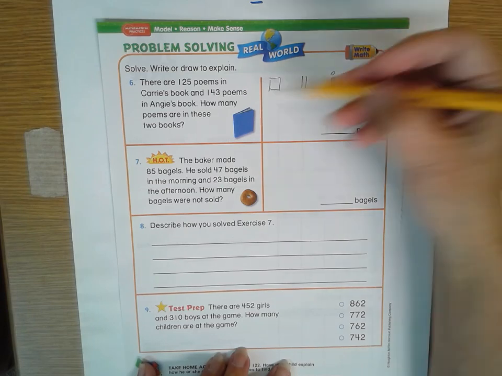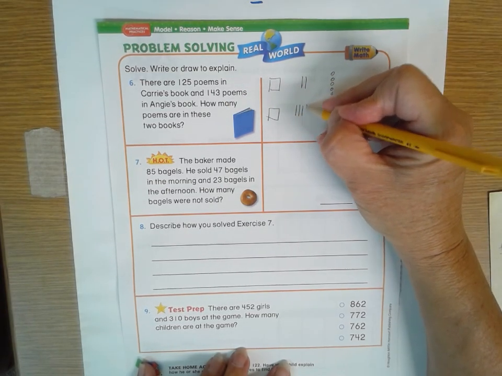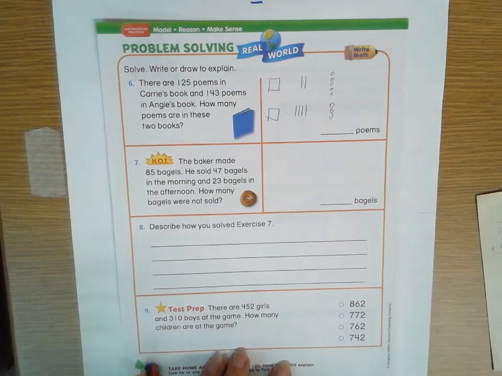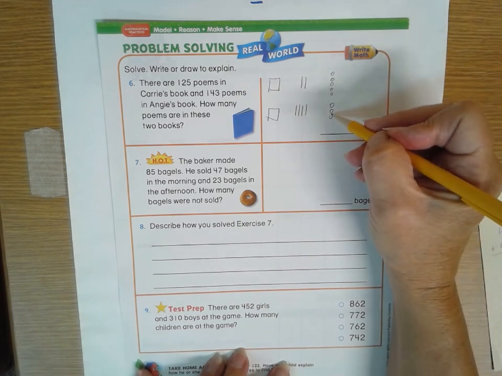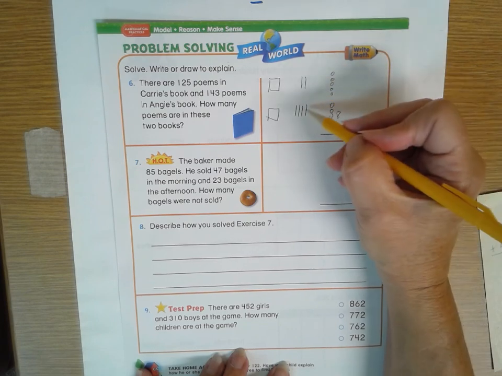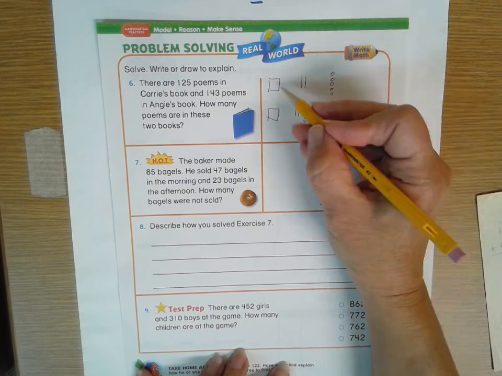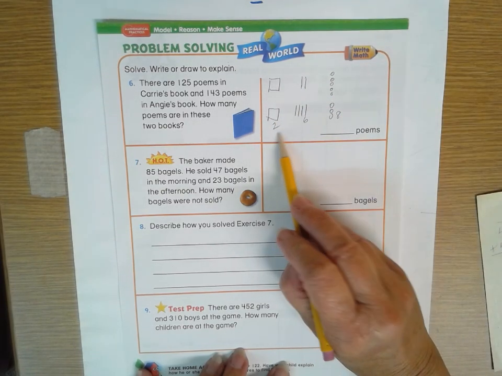Then we're going to do 1 hundred, 4 tens, and 3 ones. So we have 5 and 3. That makes 8. And then we have 4 and 2, which is 6. And then we had 1 and 1, which is 2. So our number is 268.